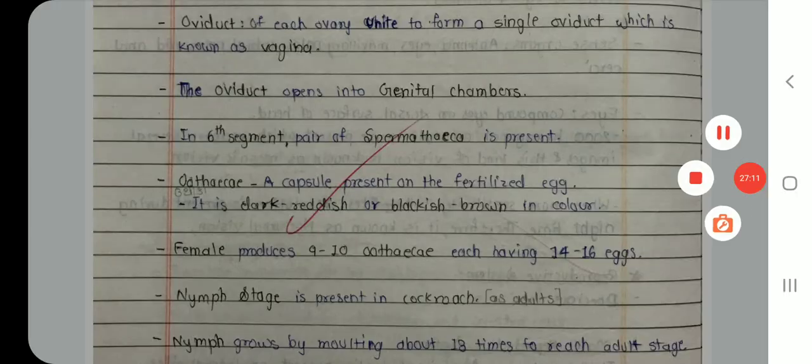So here we complete the reproductive system in cockroach, right?